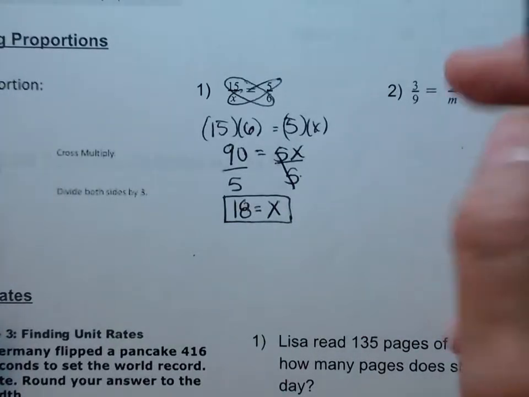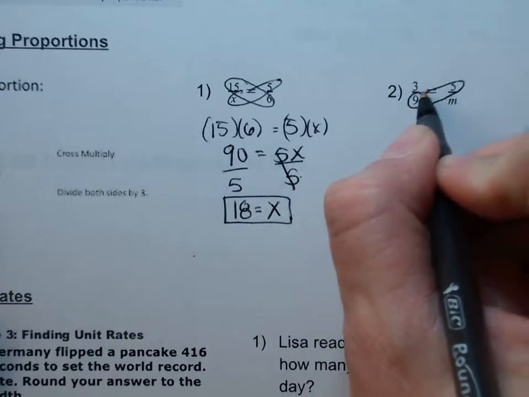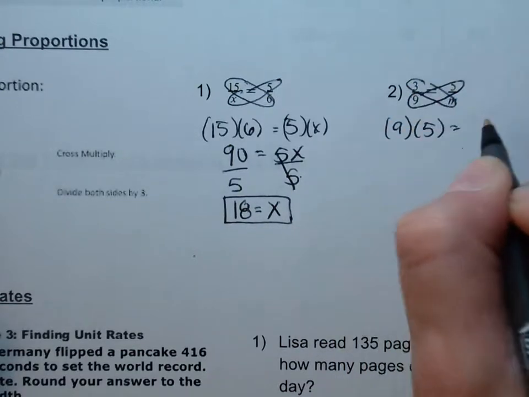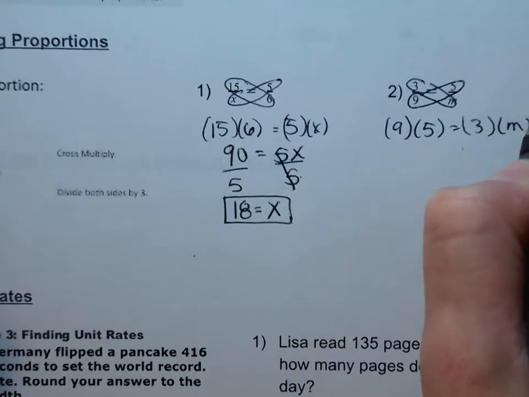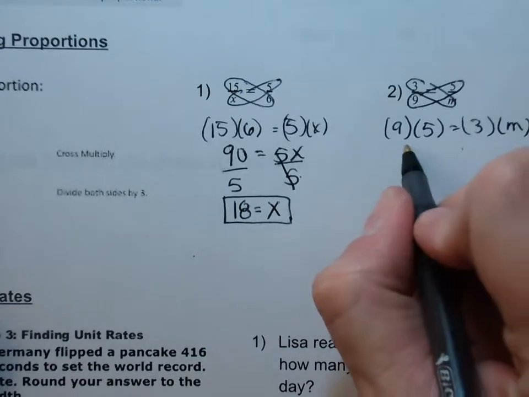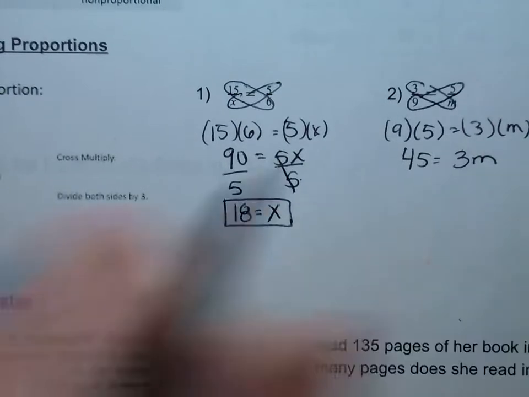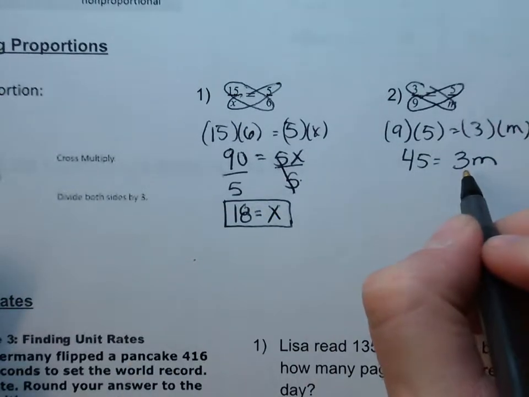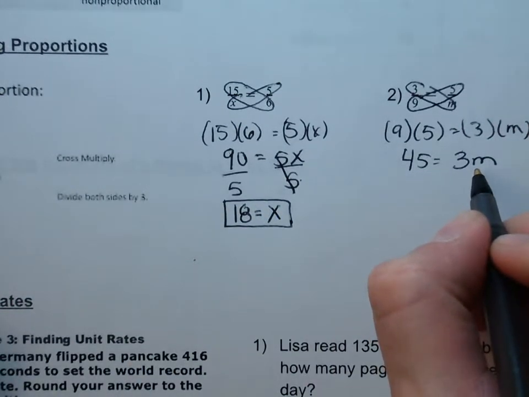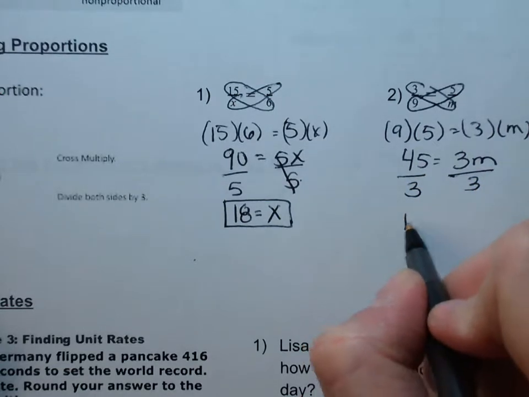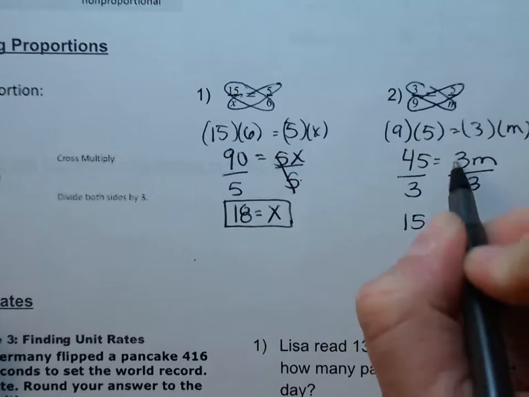Looking at number 2, same thing. Set up your proportion. 9 times 5 equals 3 times m. 9 times 5 is 45, and 3 times m is 3m. Again, the operation between 3 and m is multiplication, so we need to divide both sides by 3, and we have 15 equals m.